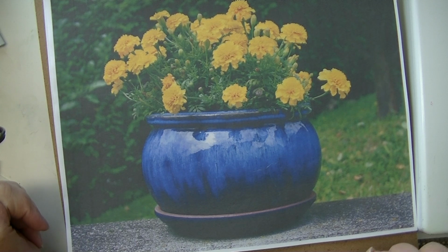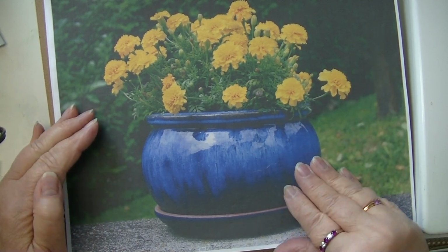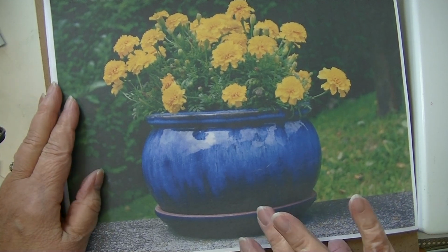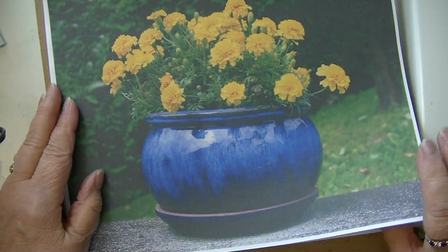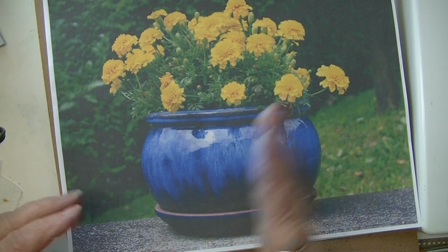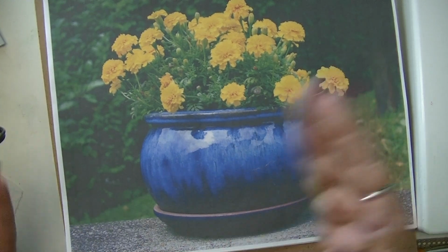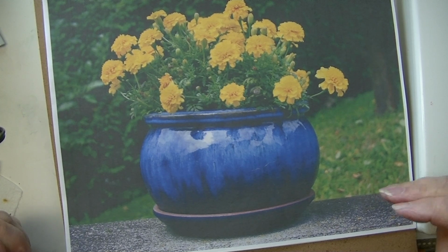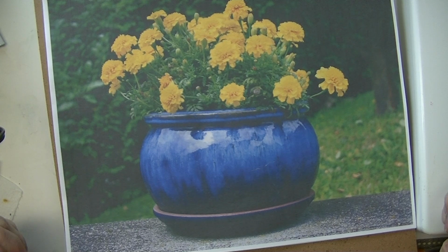So it really helps. And then take notes. Take notes right on the back of your reference page or whatever's easiest for you. But then when you go to trace your design and put it on your watercolor paper, this goes for oils, it goes for acrylics, no matter what medium you're using to paint, you need a center of interest for all of your designs.